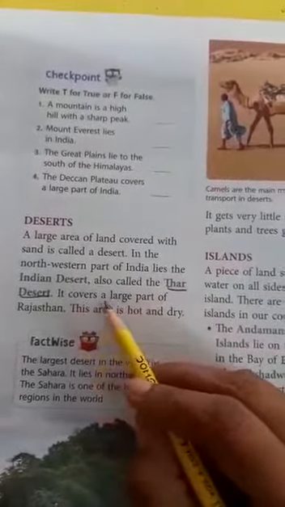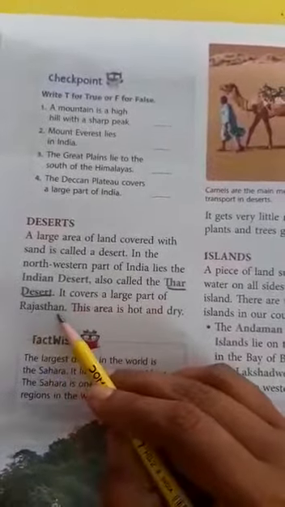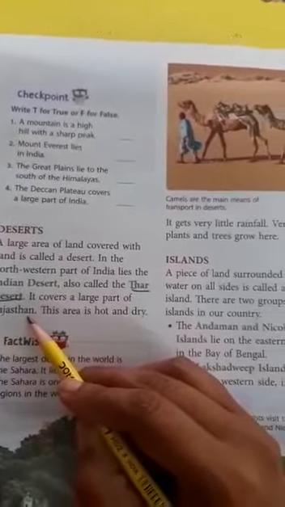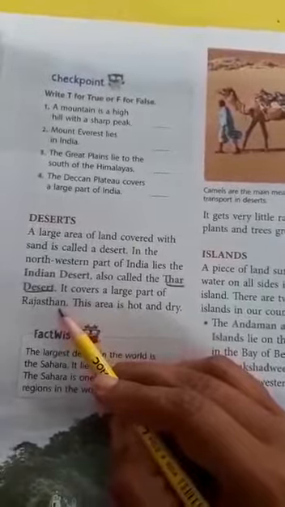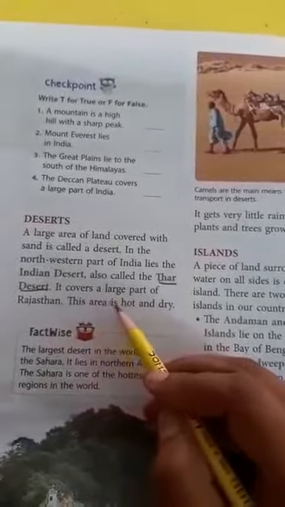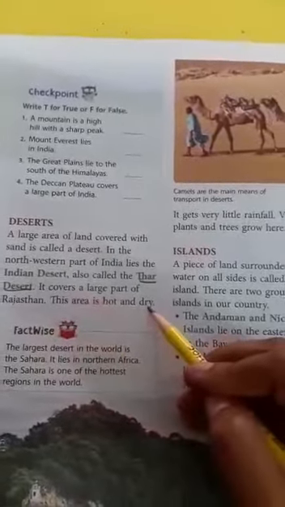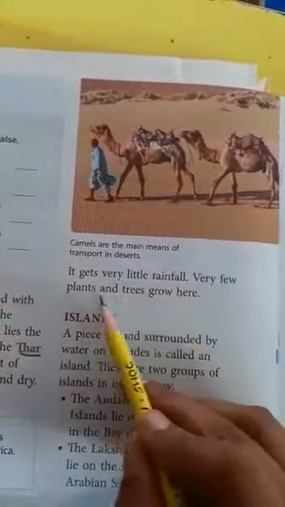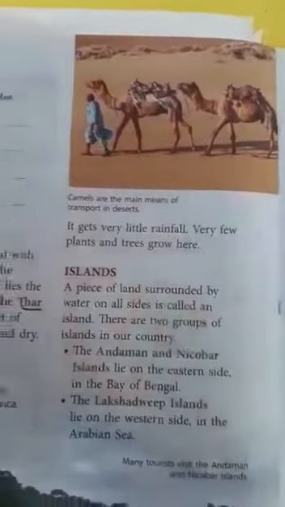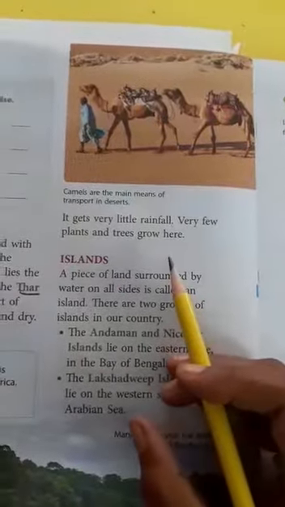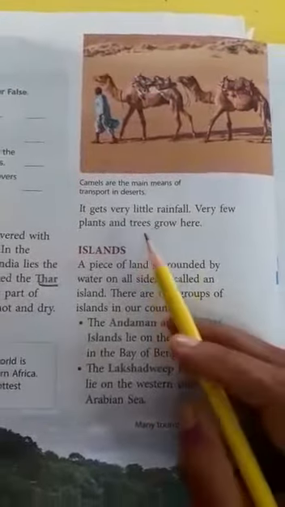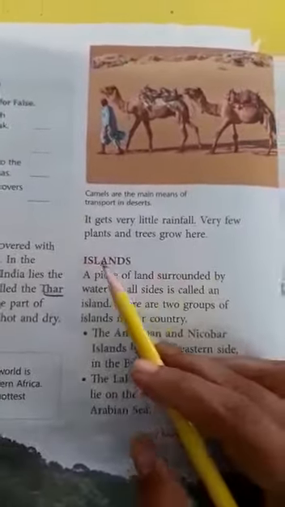It covers a large part of Rajasthan. So this desert is in the state of Rajasthan. A large part of Rajasthan is covered with this desert. This area is hot and dry. How is this area? It is hot and dry. It gets very little rainfall. Very few plants and trees grow here, because there is little rainfall and no water properly. Next, islands.